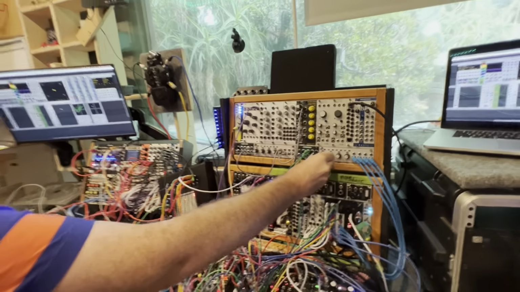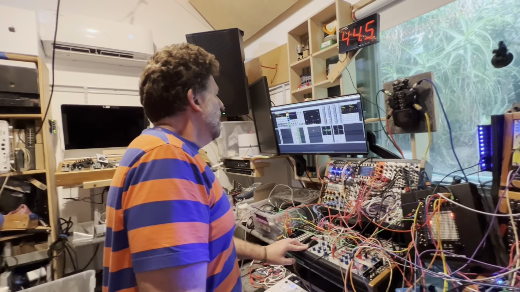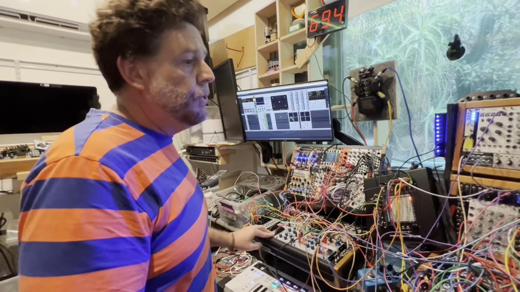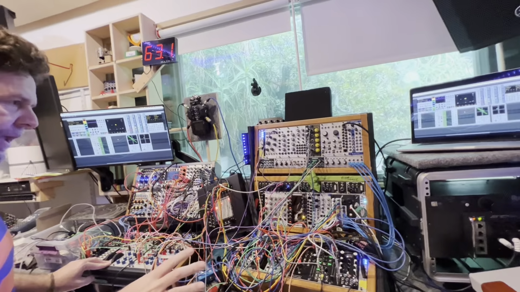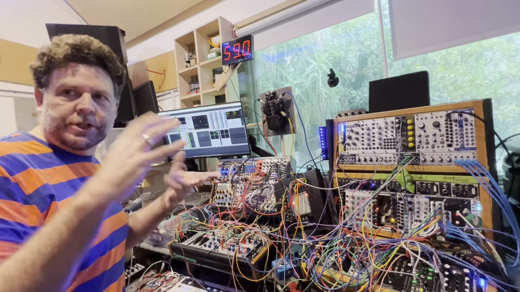So how much is random? How much is calculated? Well, most of it is calculated in the sense of what I want it to do. I set up the logic for it. But the parts that are random are usually the modulation sources.